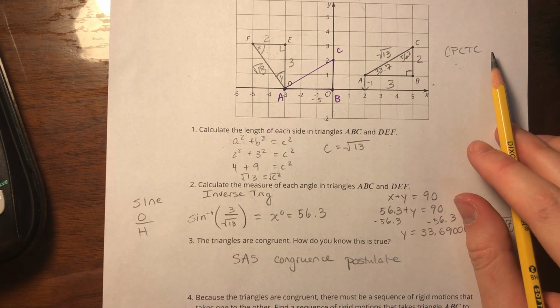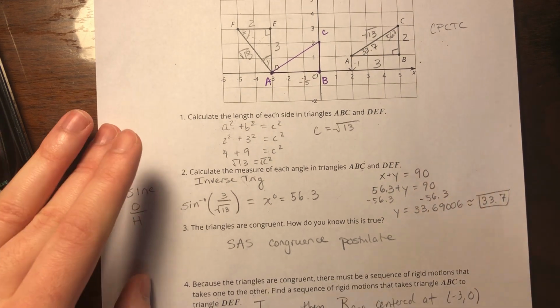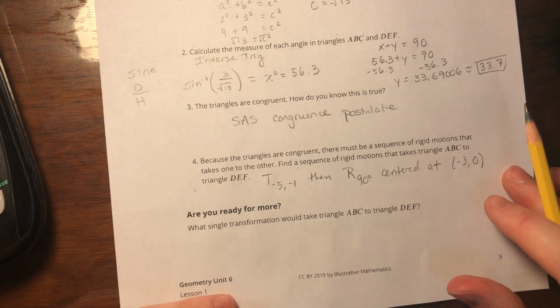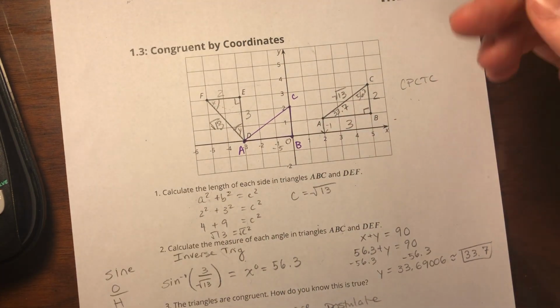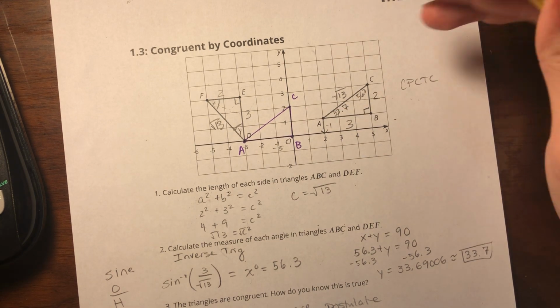I'm sure there's another one. Oh yeah, are you ready for more? What single transformation would take triangle ABC to triangle DEF? Well, if I look at this, maybe I should not draw in pen. Now it's all getting messy.